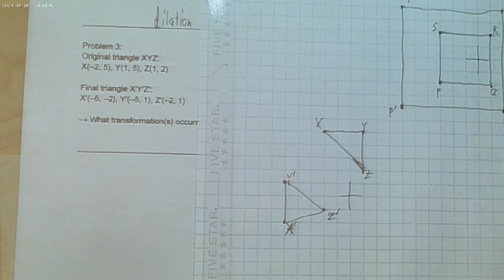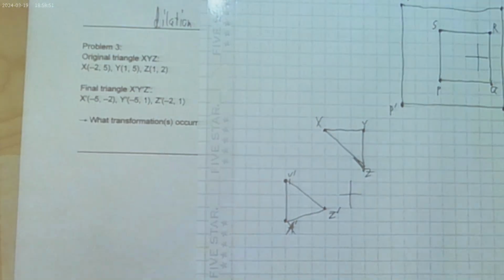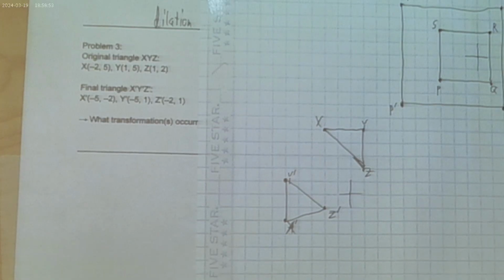Well, I guess I'm just not that good of an artist, I suppose. -5, -5, -2. That's why. Alright. Anyway. So what transformation occurred here? Well, this one's actually, I'm actually kind of impressed with this one.